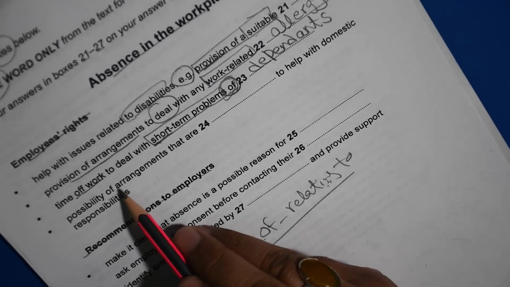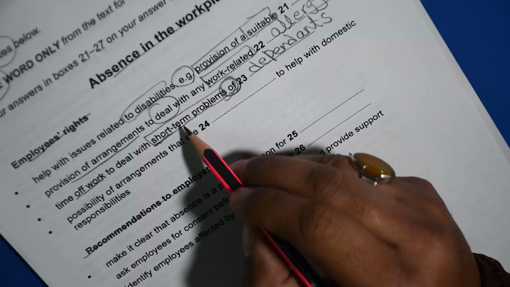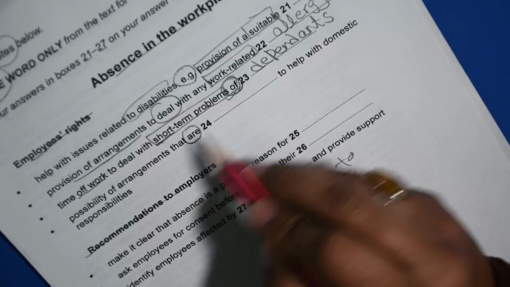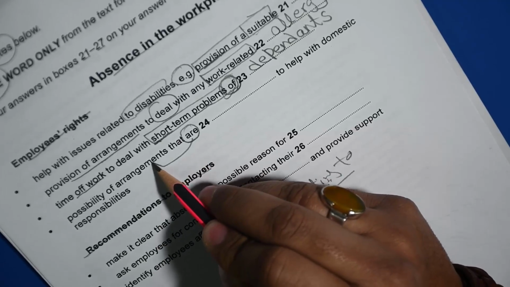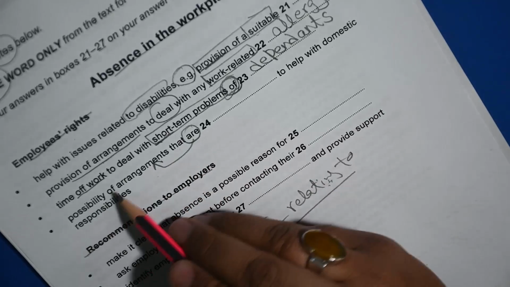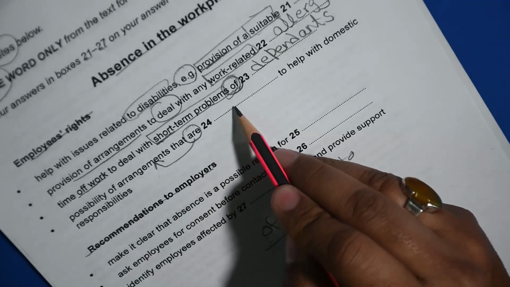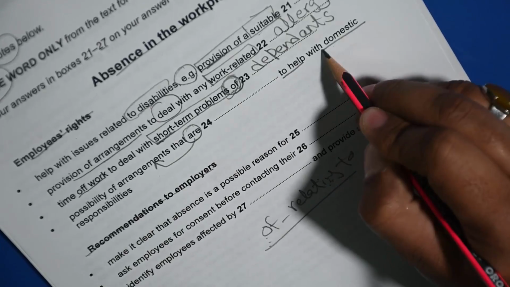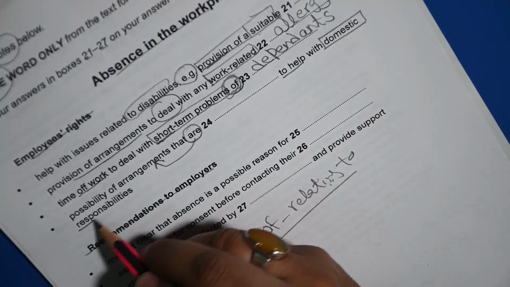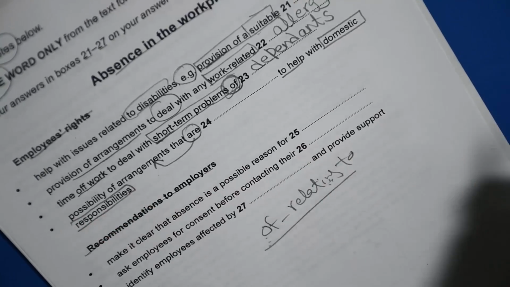Okay guys, possibility of arranging, "that are" means plural. Possibility of arrangements. Okay, now arrangements is referring to this. Possibility of arrangements that are dash to help with domestic responsibilities. Now for domestic they might use the word household issues and all that.